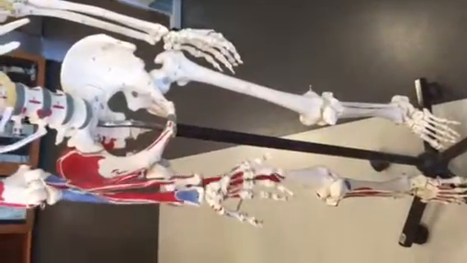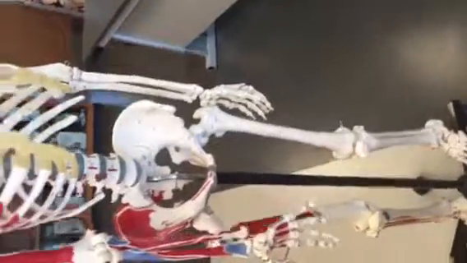Medullary cavity and compact bone, versus cancellous bone. Let me get a split femur for that.